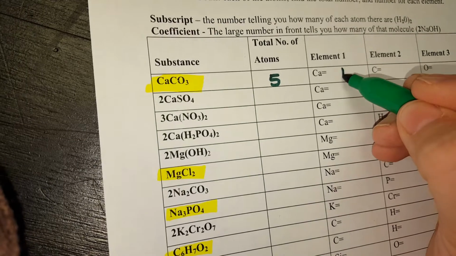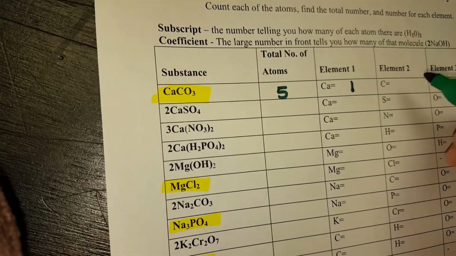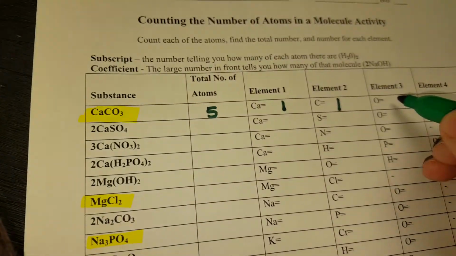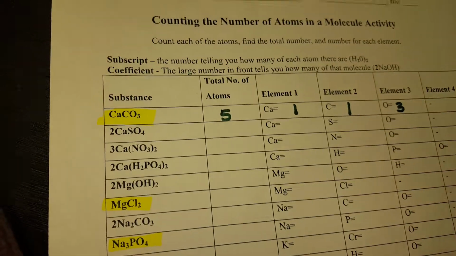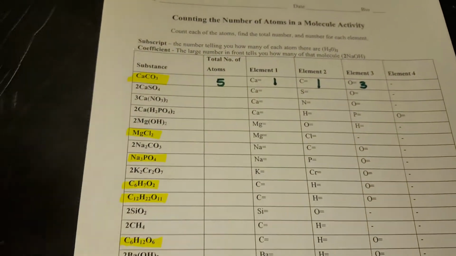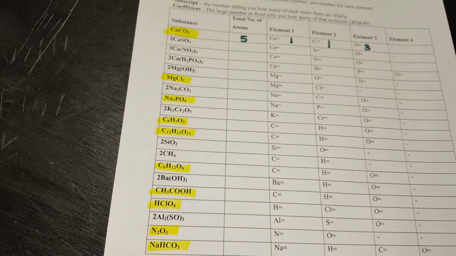Calcium atoms I had 1. Carbon atoms I had 1, and oxygen atoms we have 3. You're going to follow the same exact process for all of the rest of them highlighted in yellow.